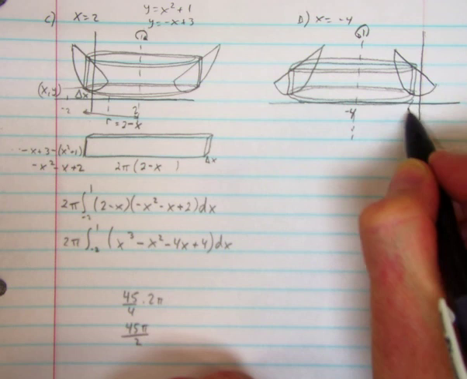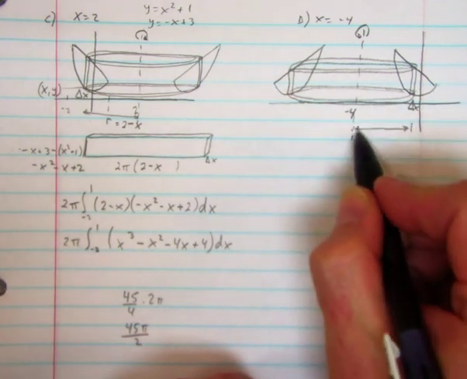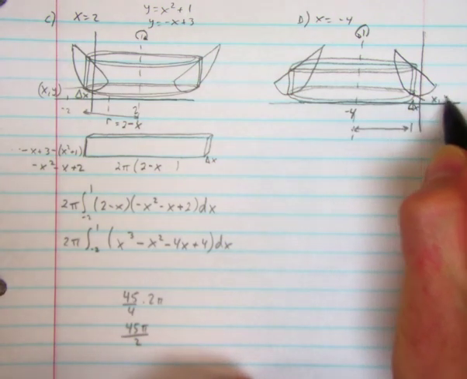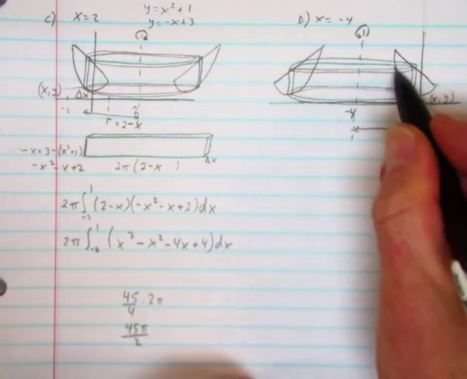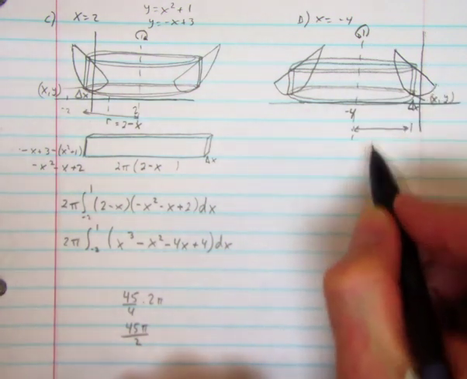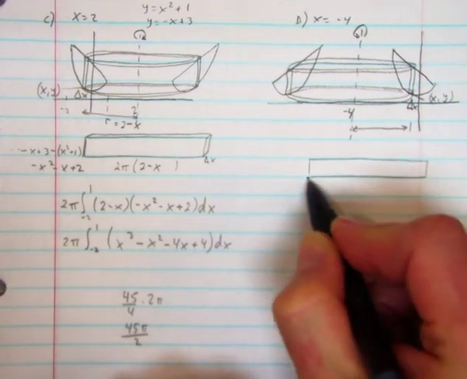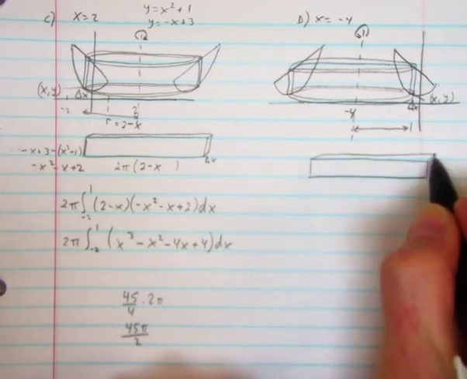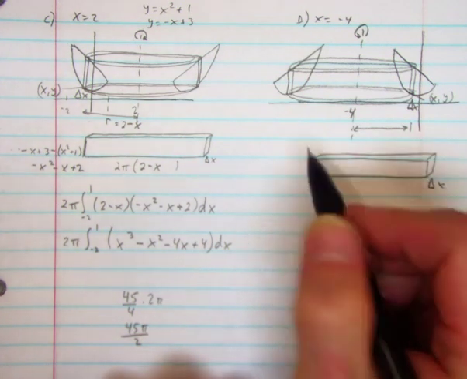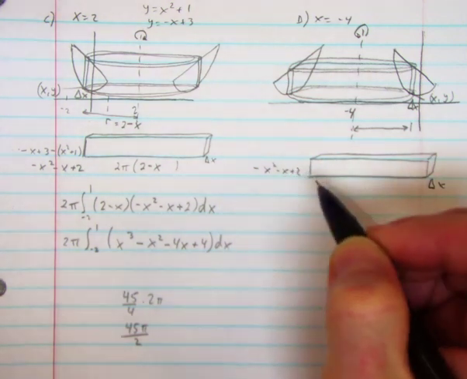Now, again, let's label here. This is going to be our delta x. Our radius this time will be from there to there. And that point is x comma y, which represents any point on the curve. When we open this up again, we just have some region that represents it. We have delta x. Our height is found in the exact same way. We've already done that calculation, so we could just write it down.